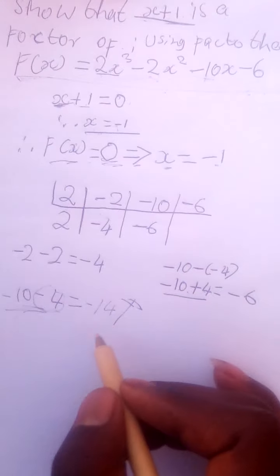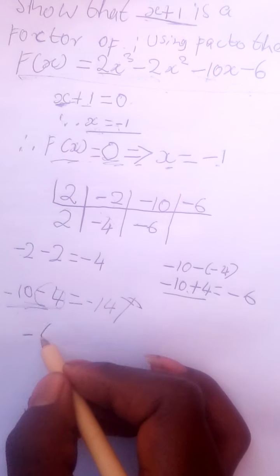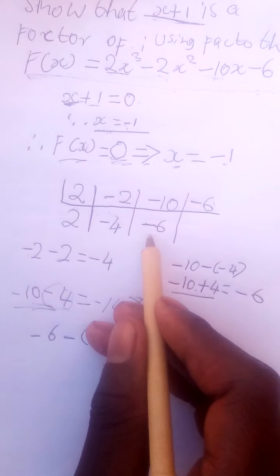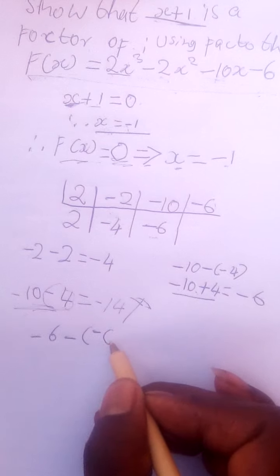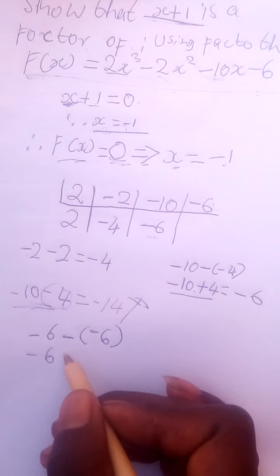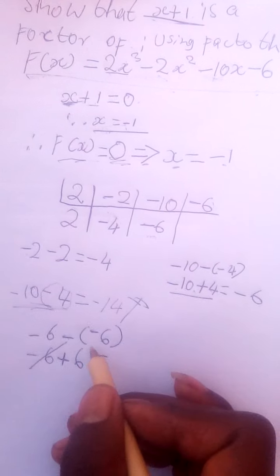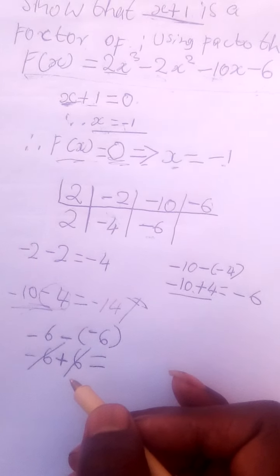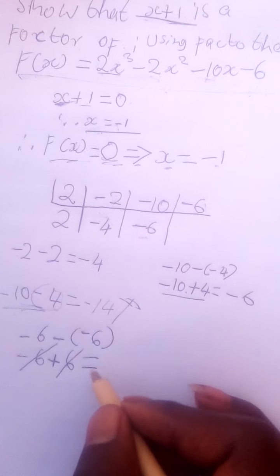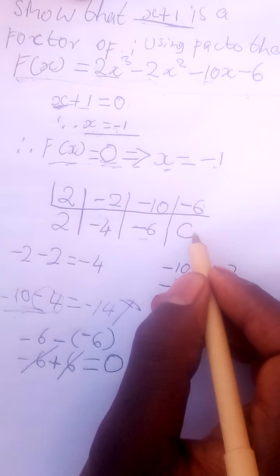Then let us go to our last term. I'm going to subtract the very same value from our last term. I'm going to say negative 6. This is negative 6. Then subtract into negative 6 again. Then this is going to be negative 6, then negative multiplied by negative 8 is positive, it's positive 6. Then this cancels because they are equal numbers but with different signs. That is where they cancel each other. It is the same as 6 minus 6, then our answer is 0.